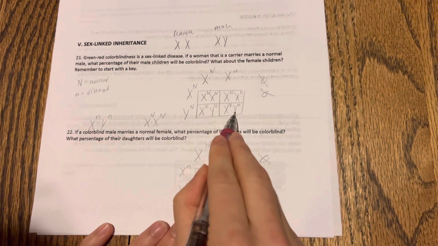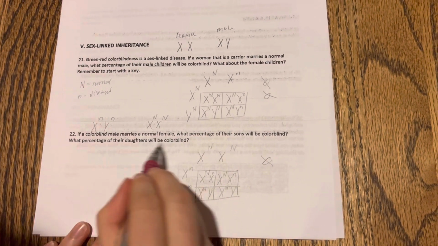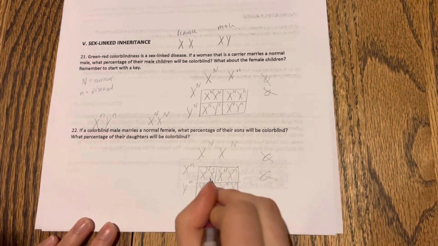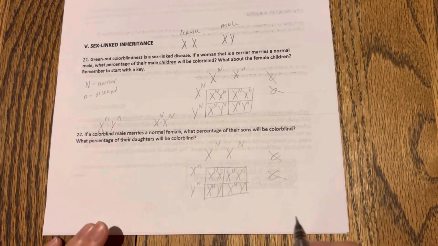Unlike before, we only had one. What percentage of their daughters will be colorblind? Again, neither will be colorblind, but they will both be carriers. And that's all for sex-linked inheritance.